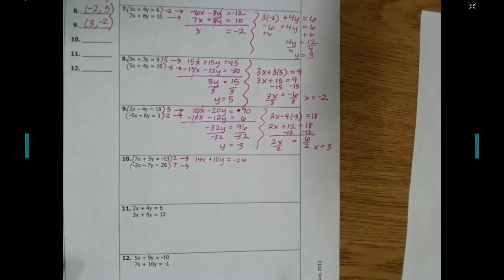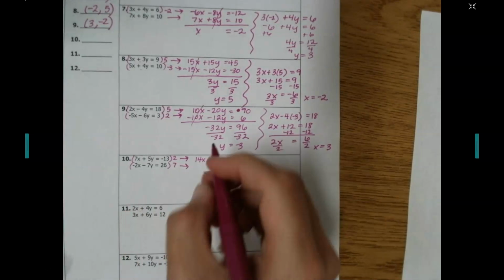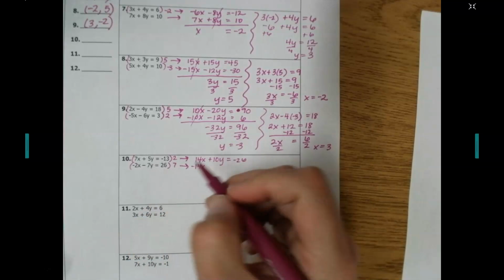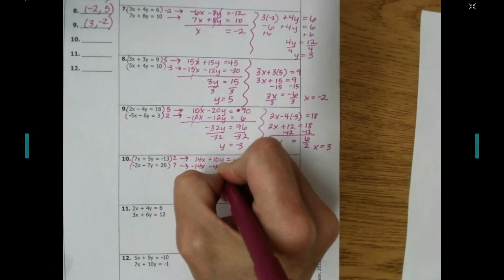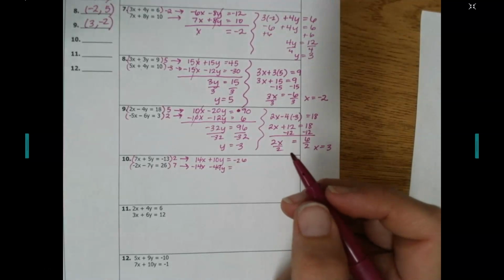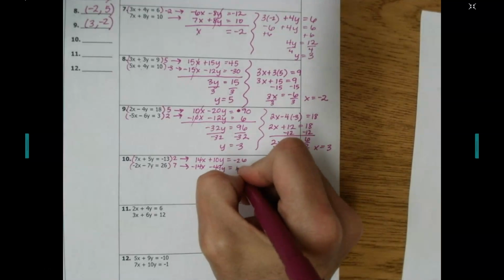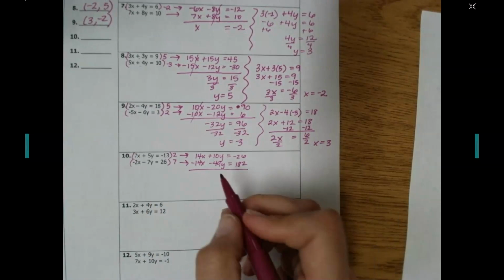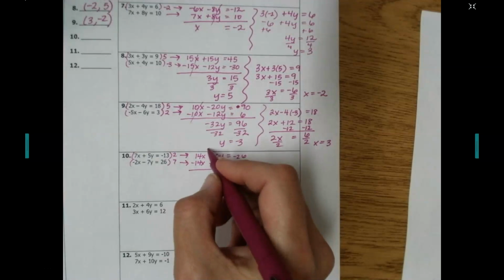If I multiply everything in the second equation by 7, negative 2x times 7 is negative 14x. Negative 7y times 7 is negative 49y. 26 times 7, go grab that calculator, and that is 182. All right, if we add these two together, 14x and negative 14x, gone.